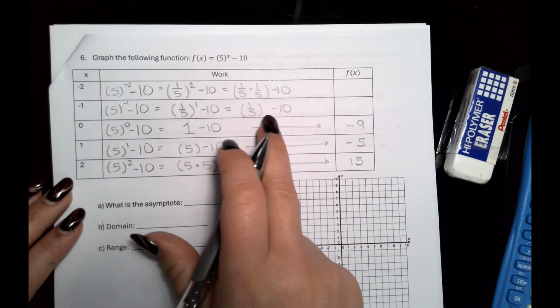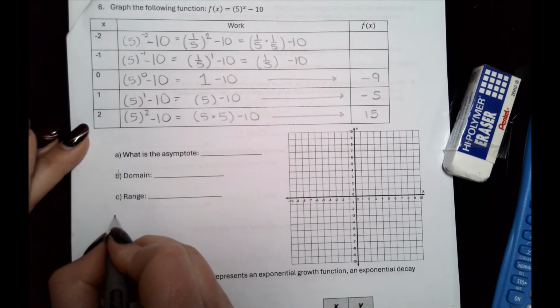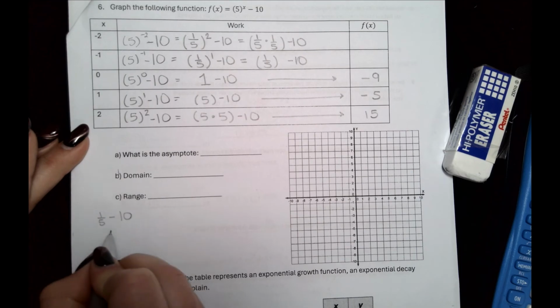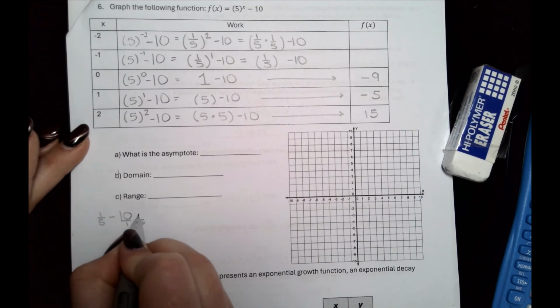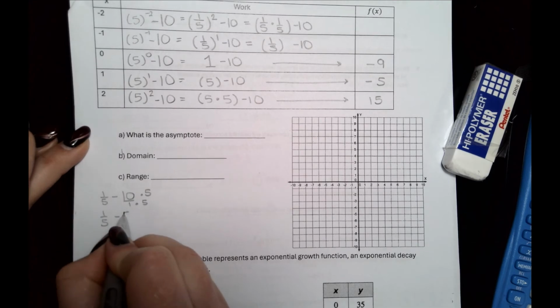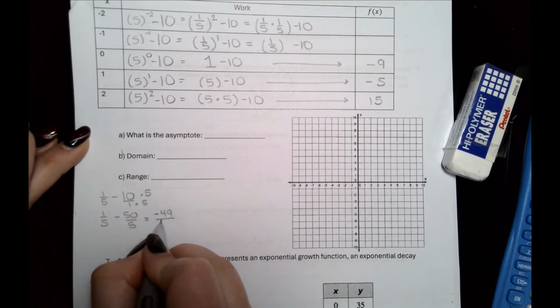Now, this one here, there is some space down below, which I am going to ask you to work on. We have 1/5 minus 10. We need to convert that to a common denominator. So I'm going to multiply top and bottom by 5. We have 1/5 minus 50 over 5, which is a -49 fifths.